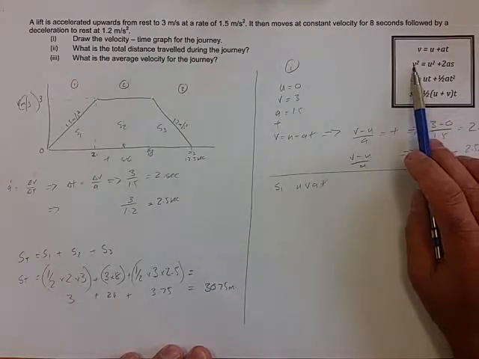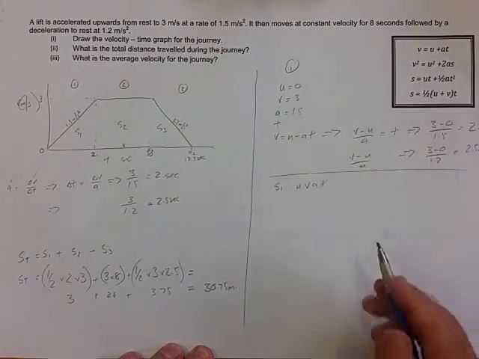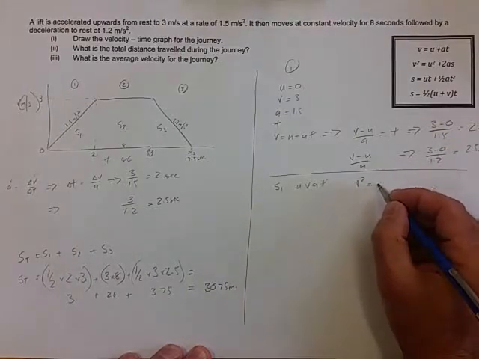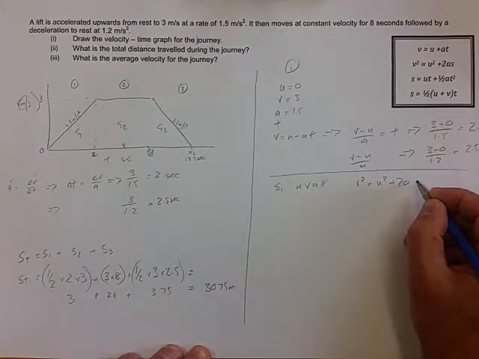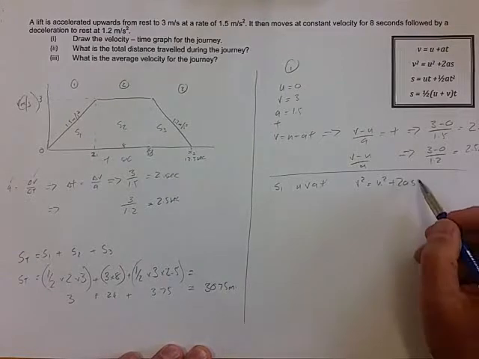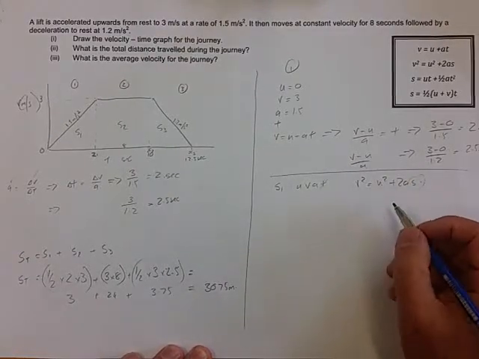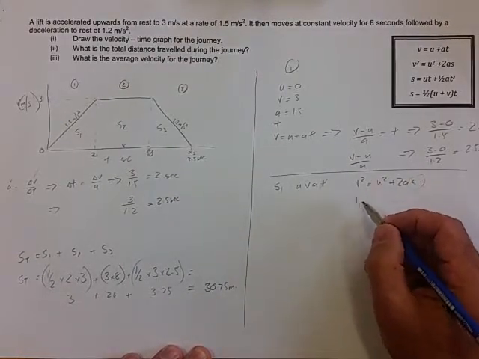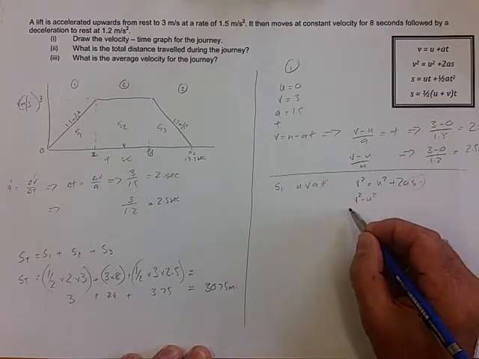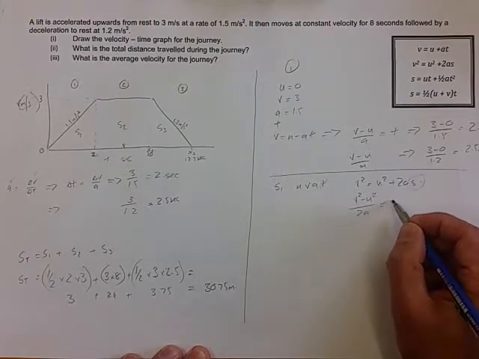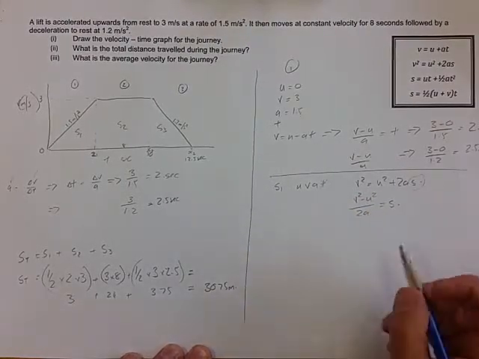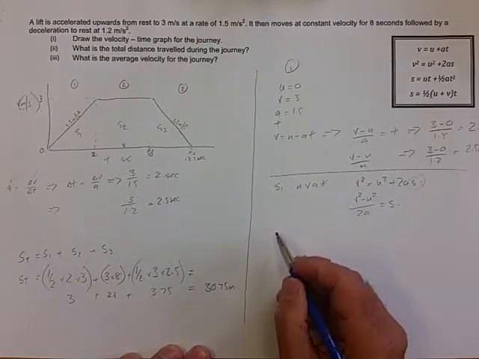And we can see it here, V squared equals U squared plus 2AS. We want to make S the subject, so if we rearrange that formula, we get V squared minus U squared divided by 2A equals S. So let's put section 1, our numbers into it.